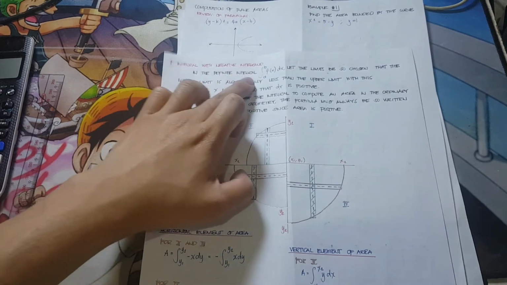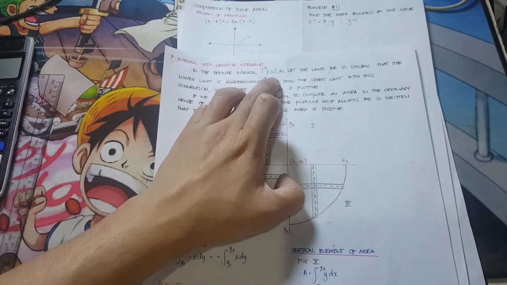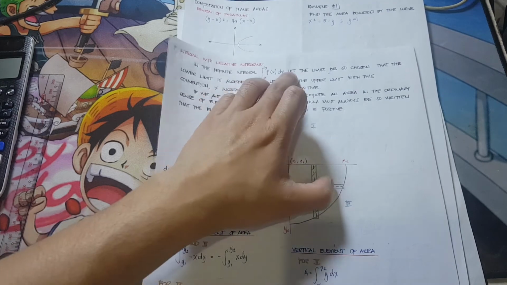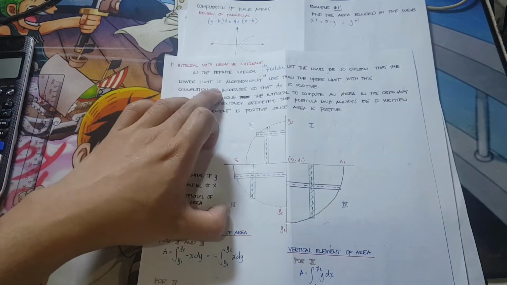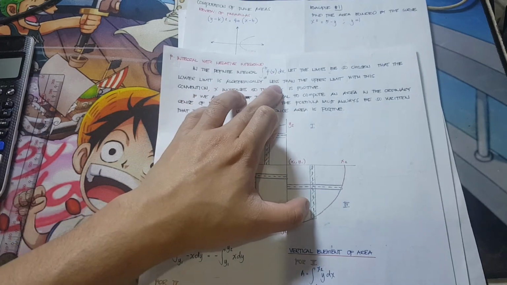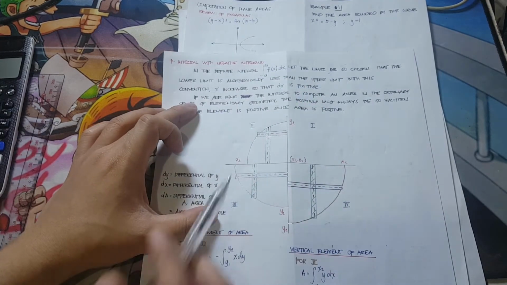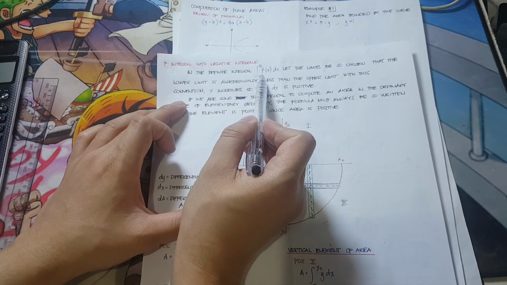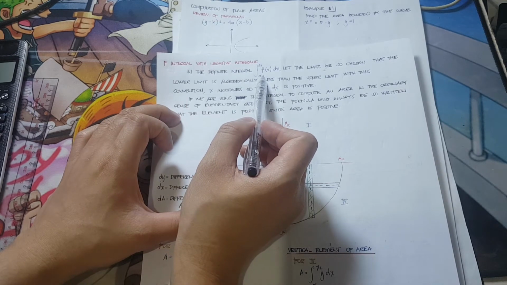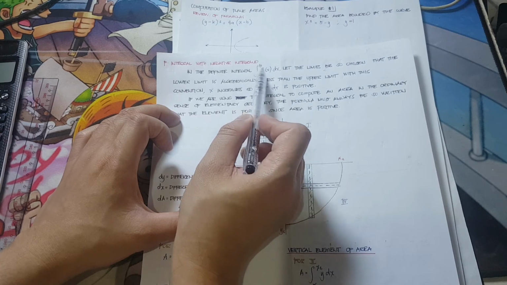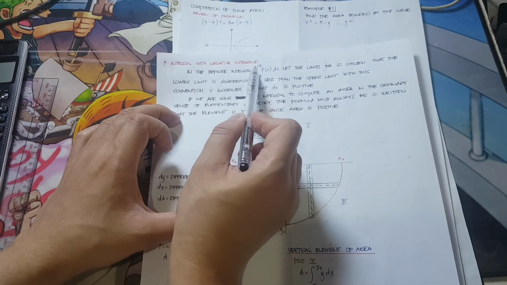For the definite integral of f of x dx from a to b, let the limits be chosen so that the lower limit is algebraically less than the upper limit. So our lower limit should be less than b algebraically. When we say algebraically, for example, if this is negative 1, then the upper limit should be greater than negative 1.